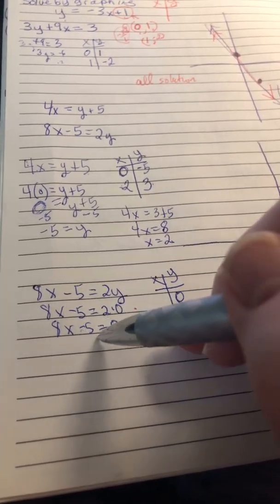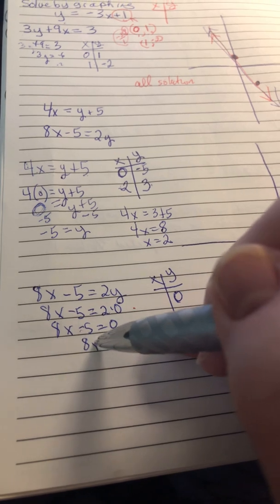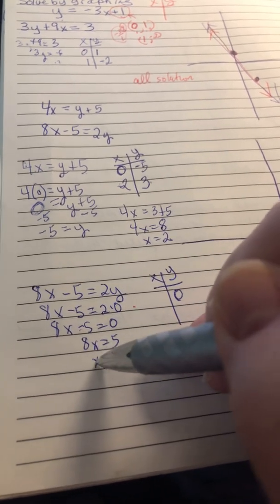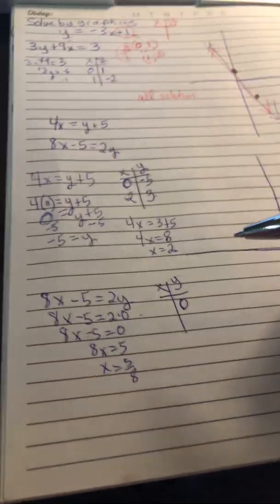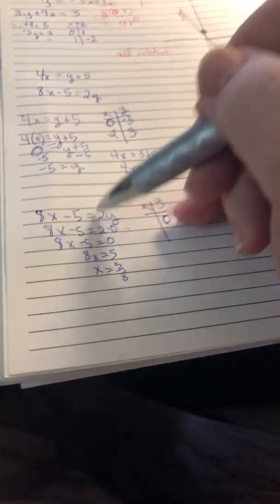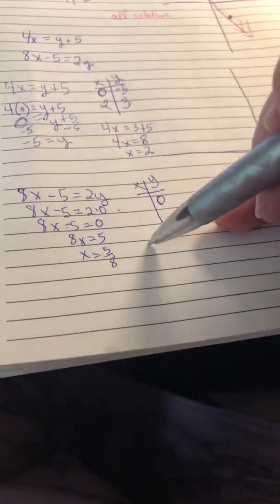And then I want to get x alone, so I'm going to add 5 to both sides and divide by 8. Ooh, that's ugly, isn't it? Getting a fraction. It's a true answer. It's just graphing fractions we can't do. So I'm going to do something different with this equation just to make it a little easier for myself.